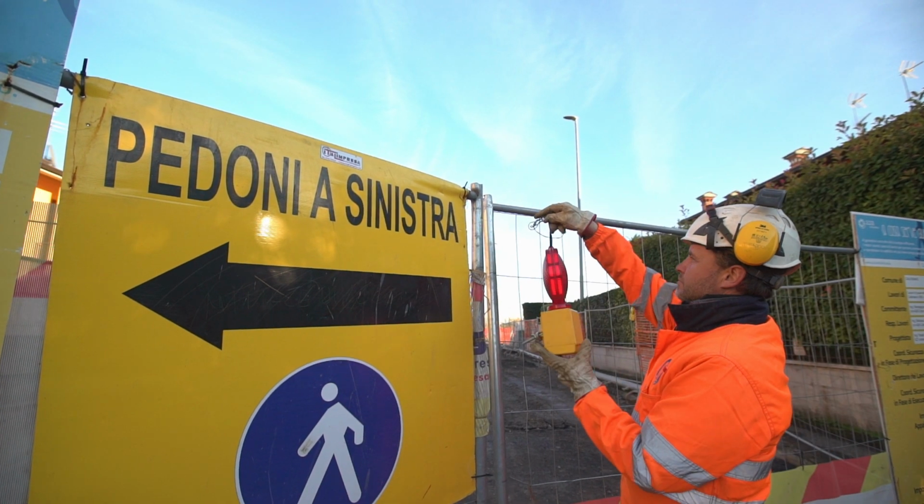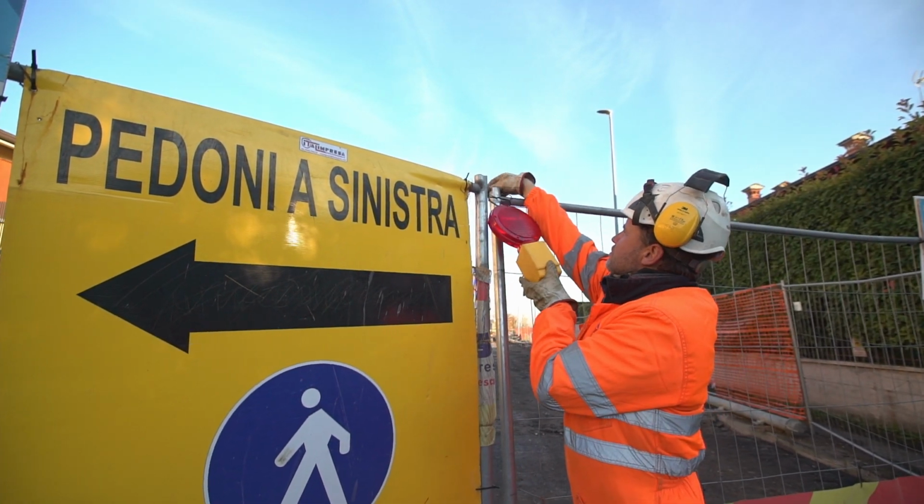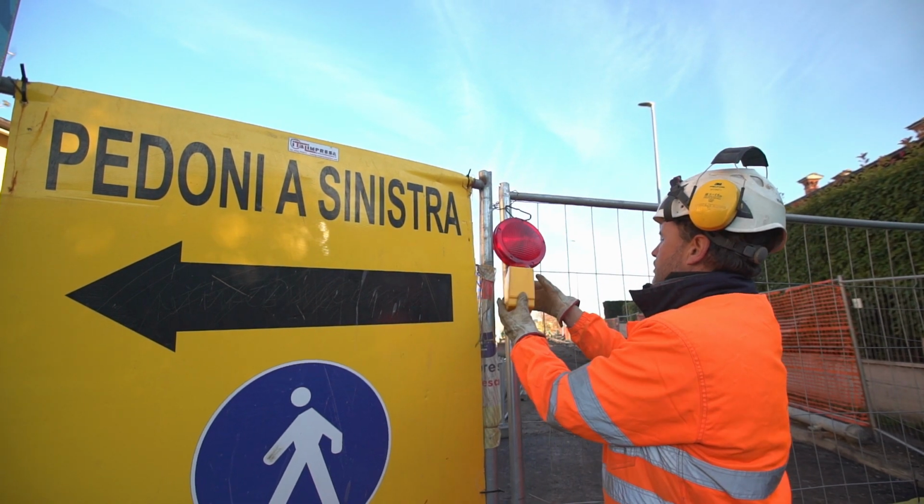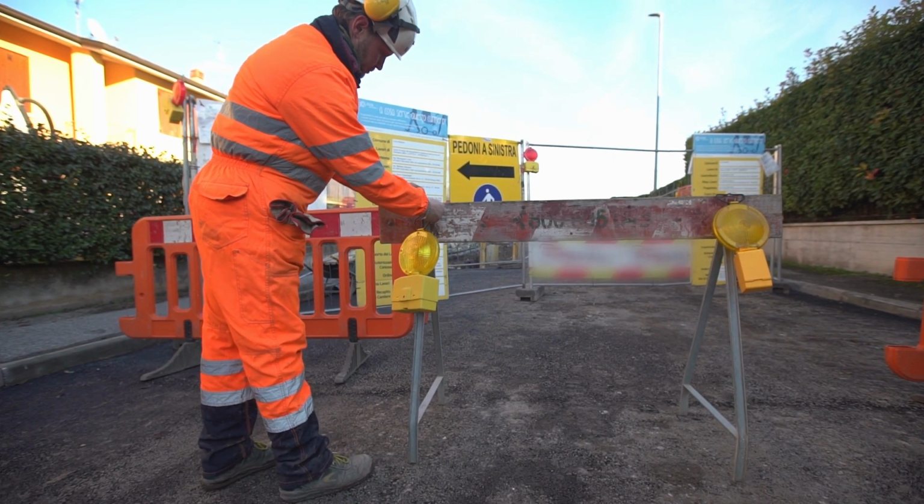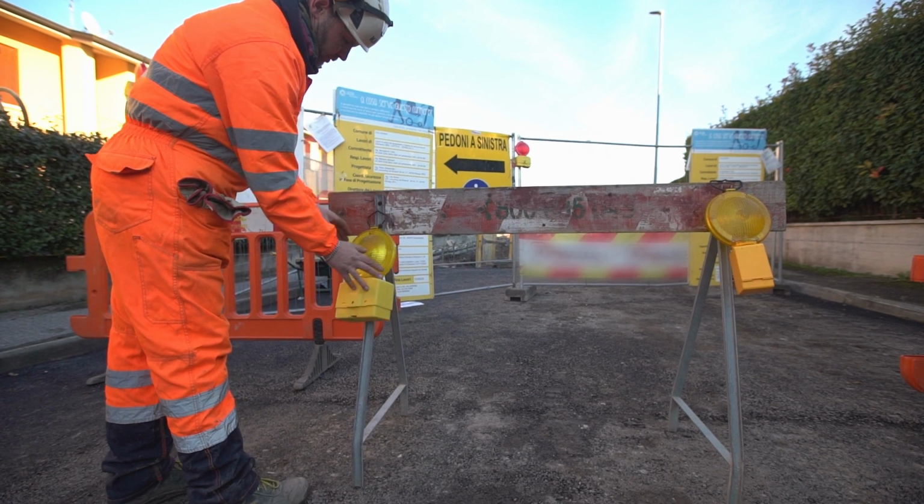The red lights should be placed together with the start of work signal and at the head barriers of the construction site. Yellow lights, on the other hand, should be used to provide visibility to mandatory direction signs.